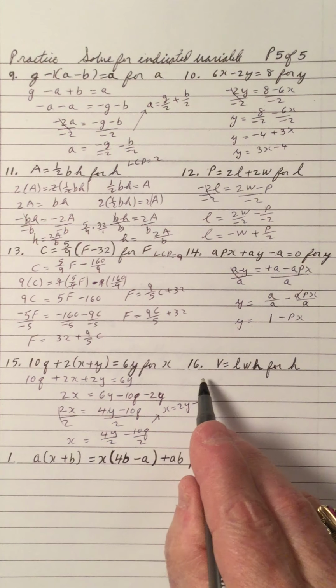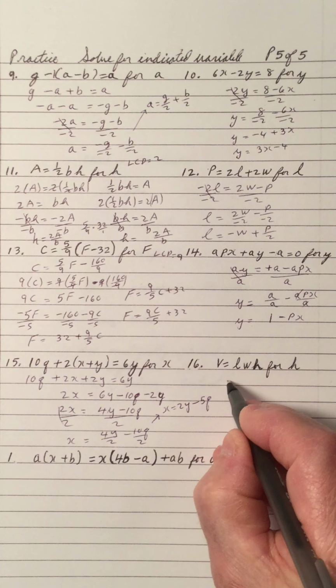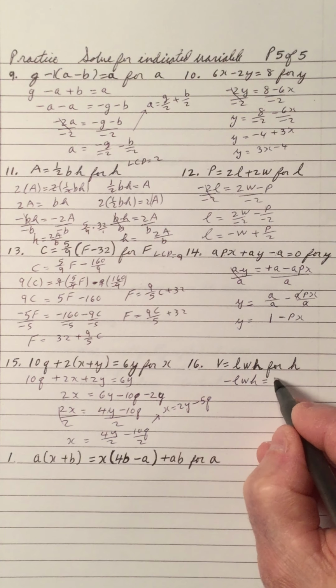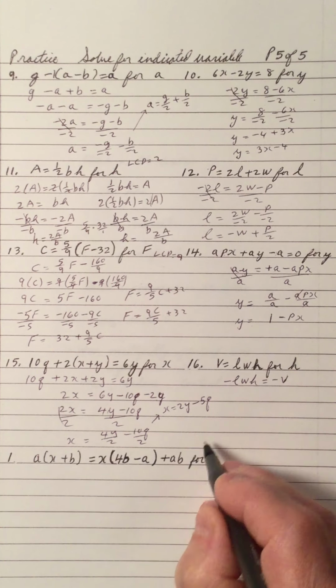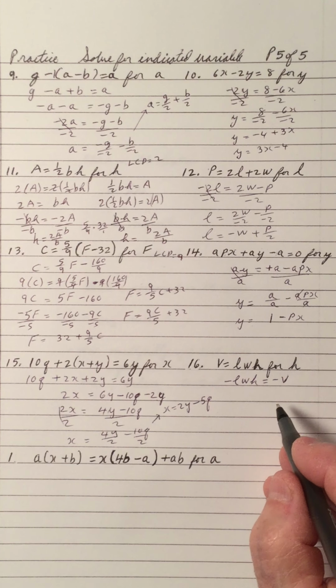And number 16, solve it for H. So to be consistent, I'll move the H to the left and the V to the right. Done. Or I could flip the whole equation around, your choice.